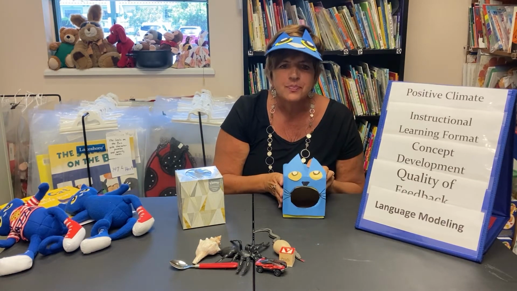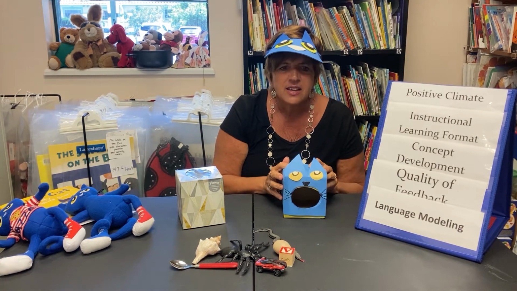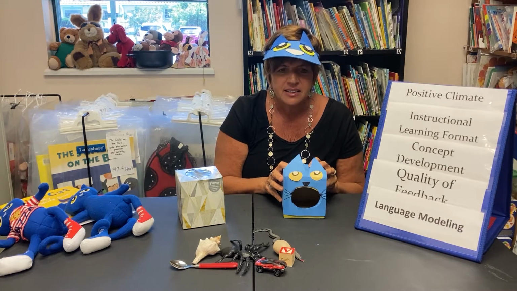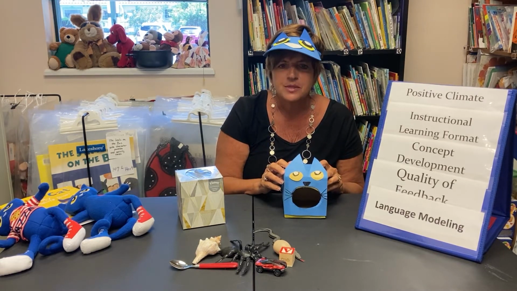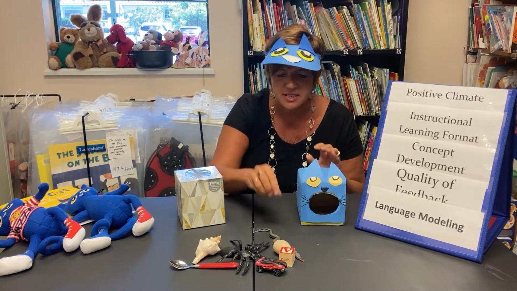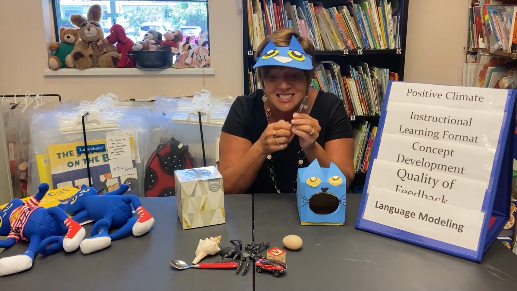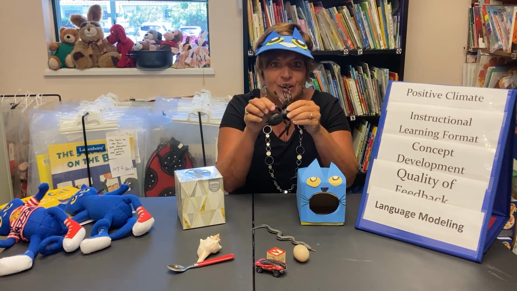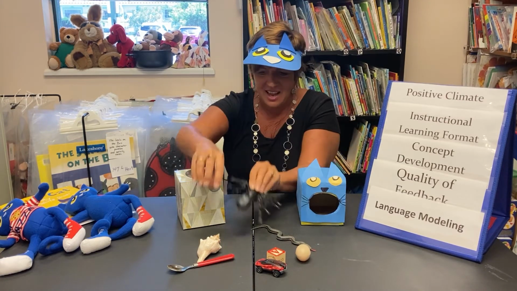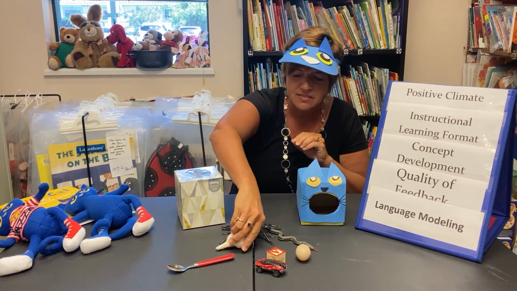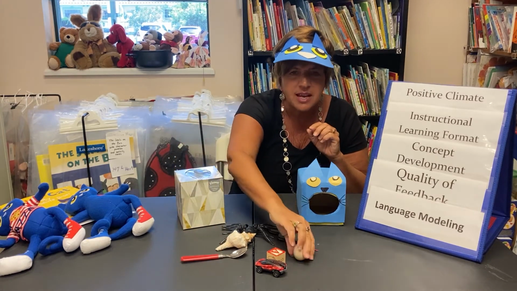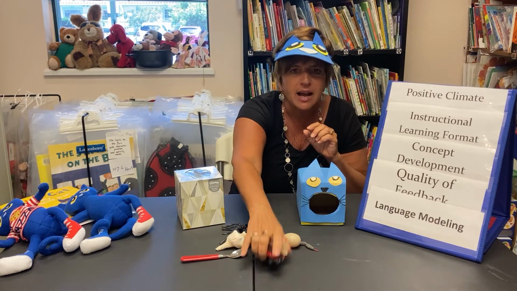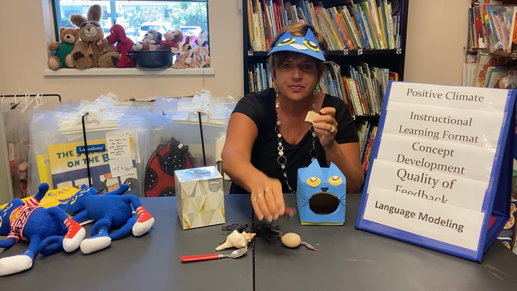Now to play the game, find different objects that start with the letter you want to highlight, plus a few objects that don't start with that letter. I have picked out these objects since I want to highlight the letter S today. I've got a snake, I've got a spider, ooh, that's a creepy one. I've got a shell, I've got a spoon, and then I've got a couple that don't start with S, like an egg, a block, and a car.